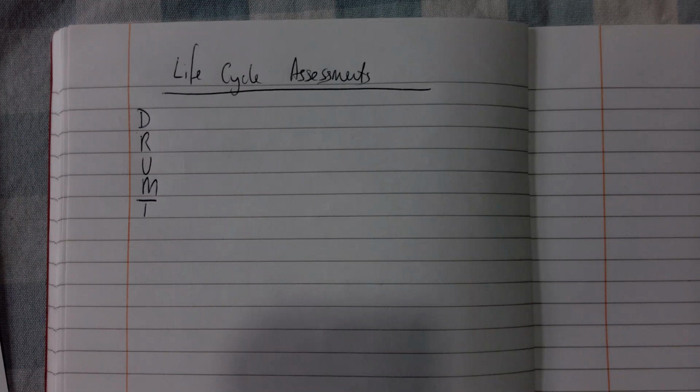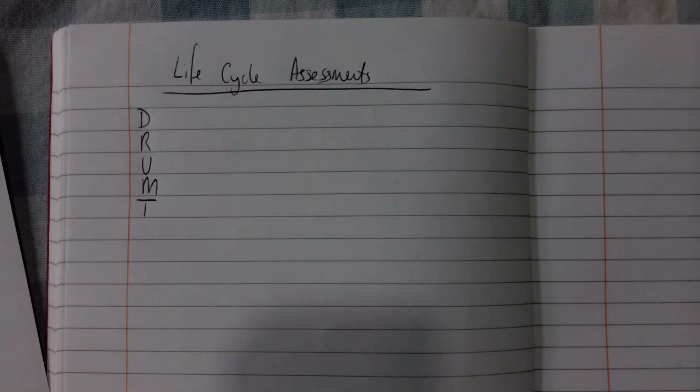Now, in the specification it says that you should be able to create your own life cycle assessments, for example, for comparing paper bags and plastic bags. There are other videos on this from people going into it in a lot more detail, so go ahead and watch those as well. But just a few thoughts to keep this as simple as possible.